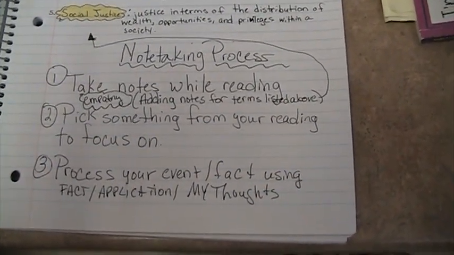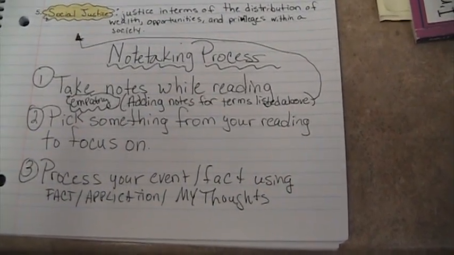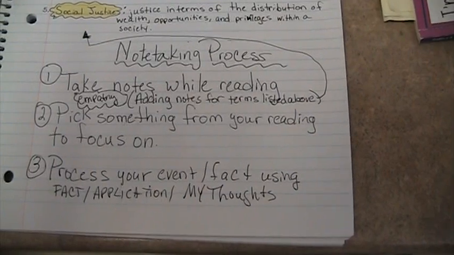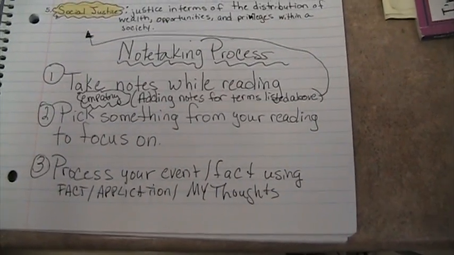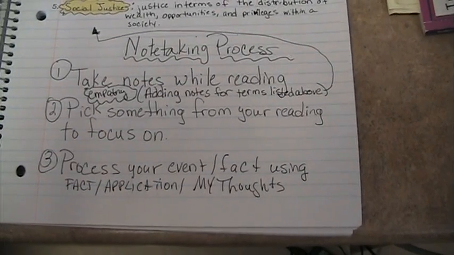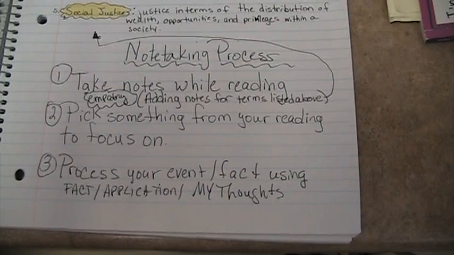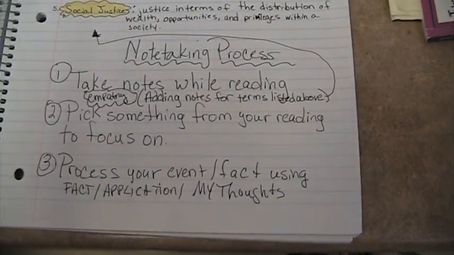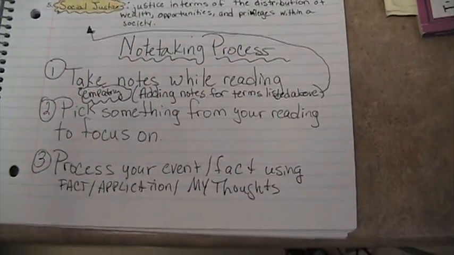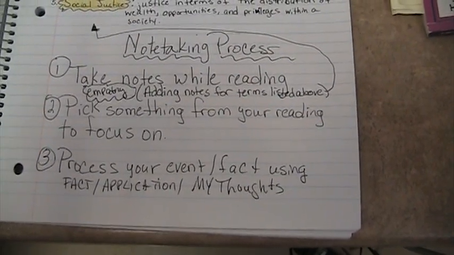So for our note-taking process, the first thing we need to do is take notes while you're reading. I want you to look at your homework from last night and see, did you simply do the fact, application, and my thoughts? Or did you actually take notes while you were reading? Did you take notes while reading and leave out the process of fact, application, my thoughts?